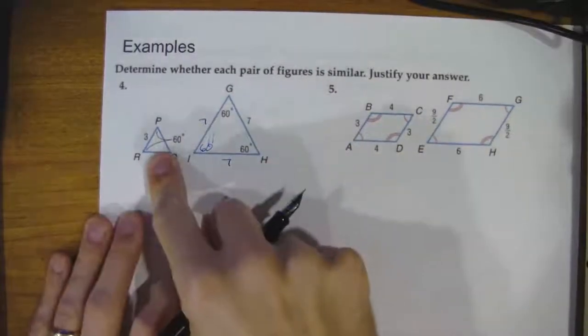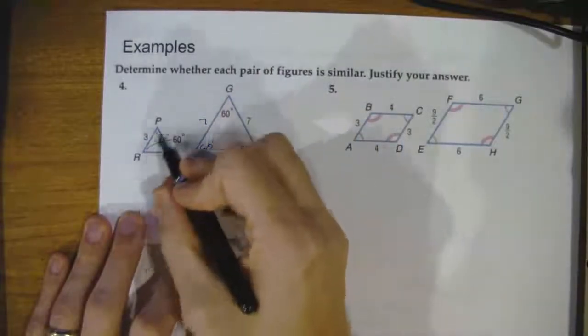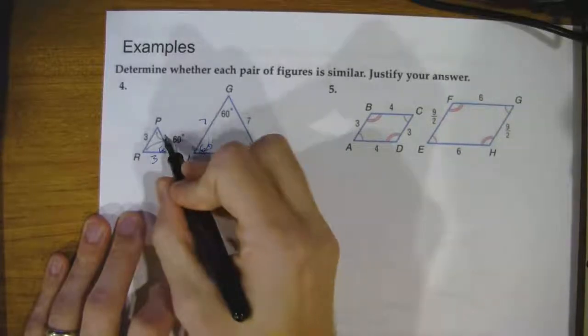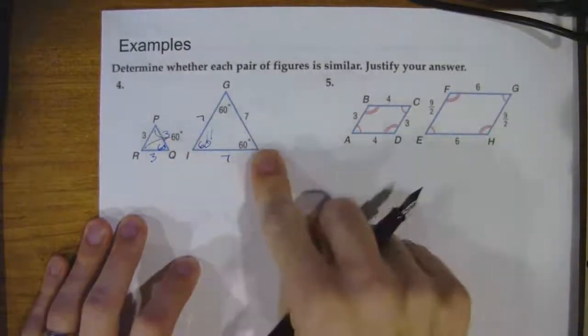For our smaller triangle, we can play a similar game. If we've got two 60s here, then that means this is also 60. And again, if it's equiangular, that means it's equilateral. So let's look. All the angles match.